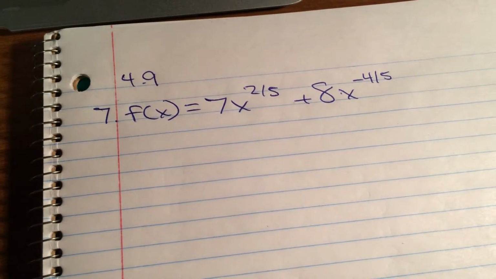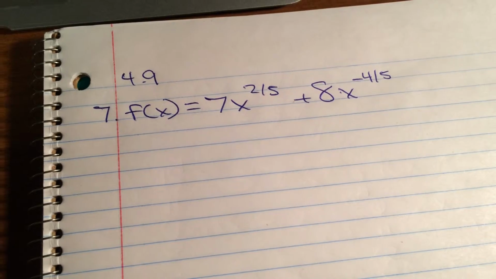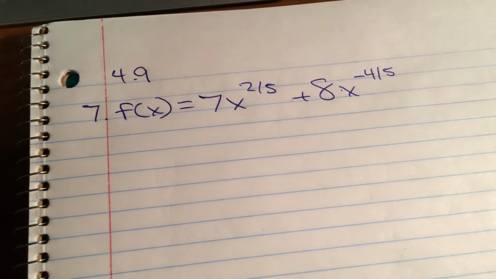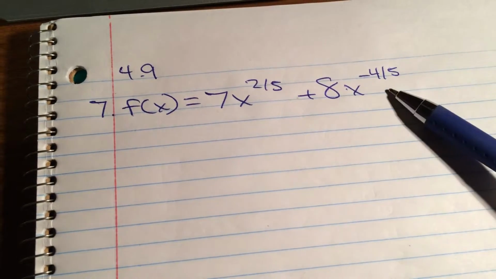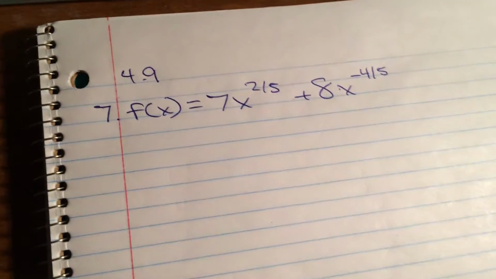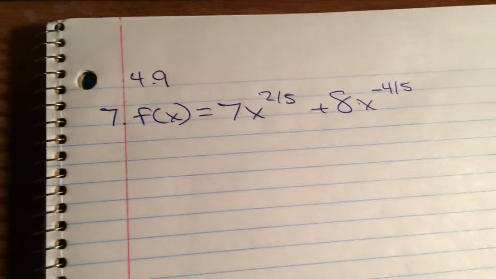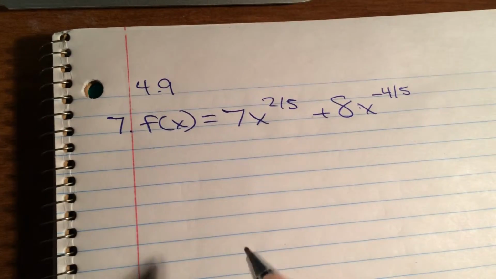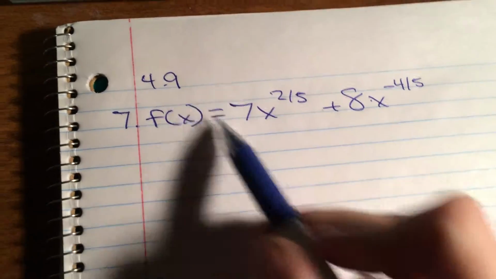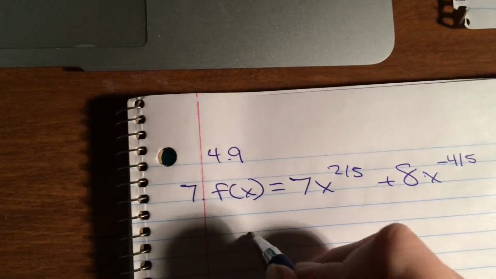Okay, so I'm going to be doing 4.9, 7, 8, 9, and 10. And what I'm going to be doing is taking the function and finding the antiderivative of the function. So, the general rule, we can rewrite this as x to the n.